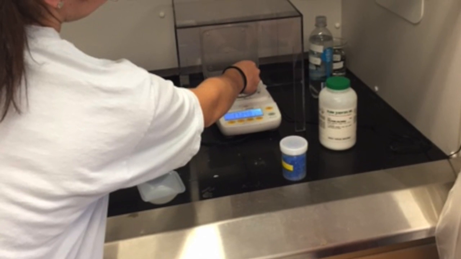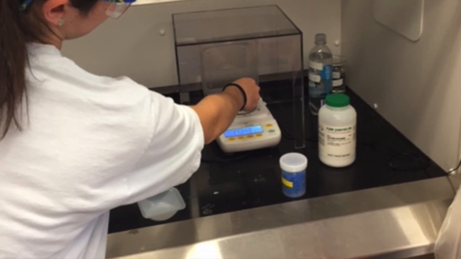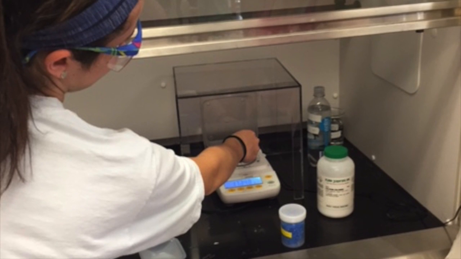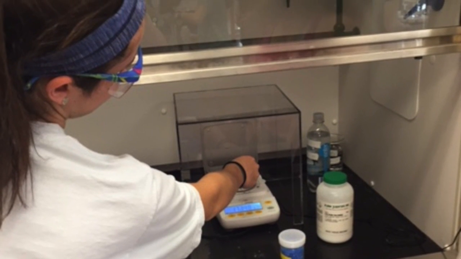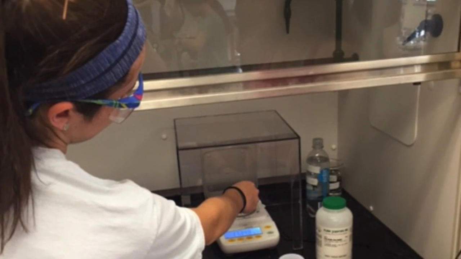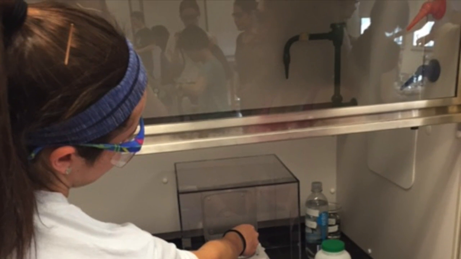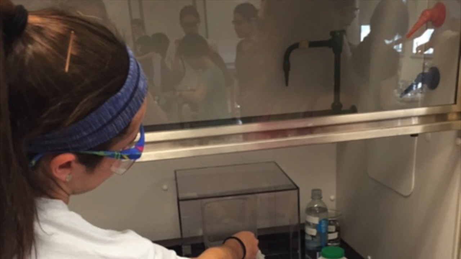First, you can see that using a balance and weigh boat, we are measuring out some of the chemical. The chemical we used for this solution is actually more of a pellet, so it needed to be ground in order to make a solution first.